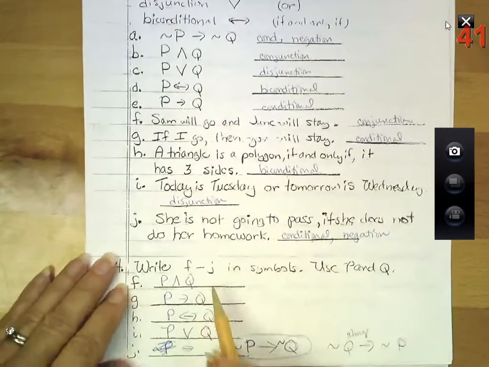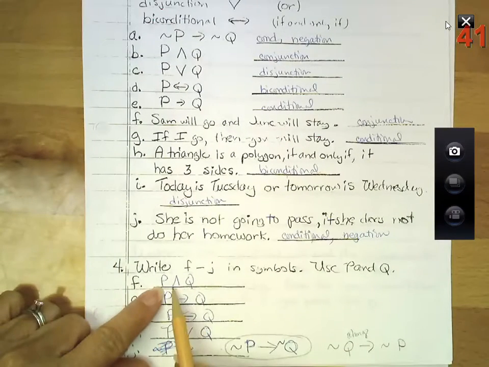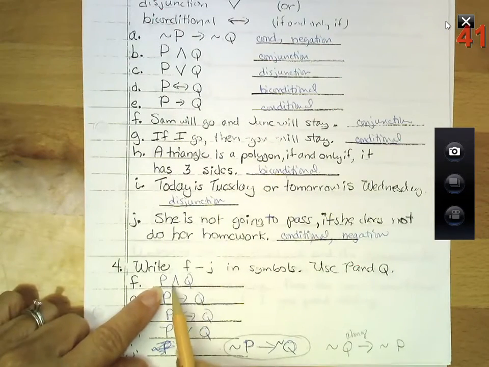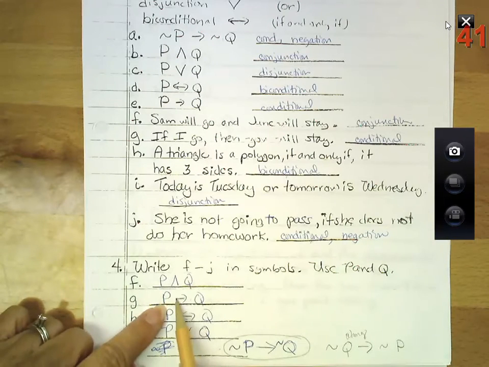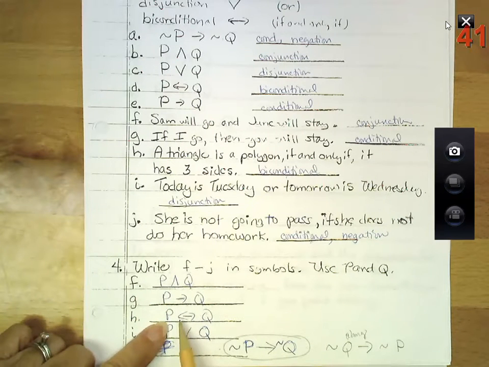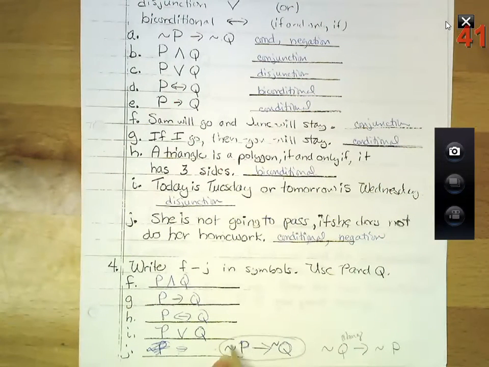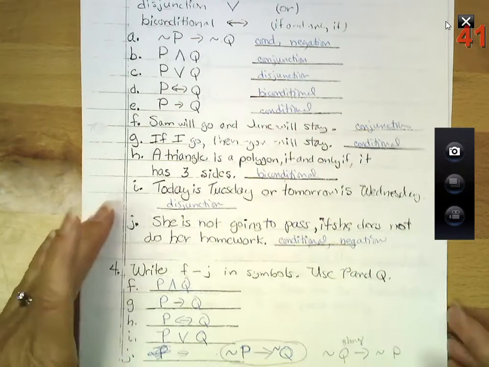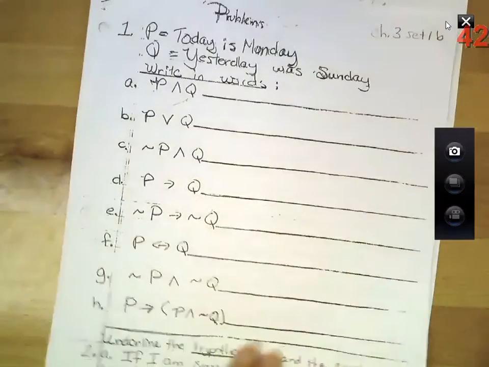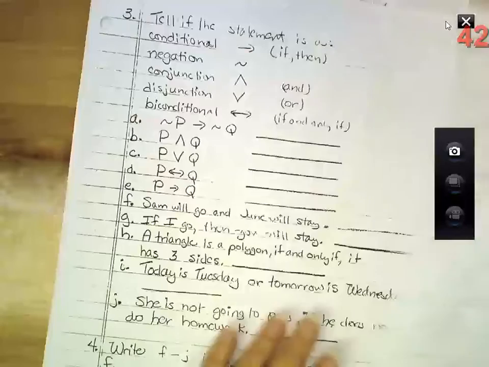All right, write these in symbols. P, and this way Q, then a little arrow, Q. This one with the 2 arrows. I with the V. And J is not P, then not Q. It took like 2 seconds to do number 4 because all you have to do is look over at your answers for F through J, and then I got on symbol. Is that all of them on that one? Yeah, that's all of them.